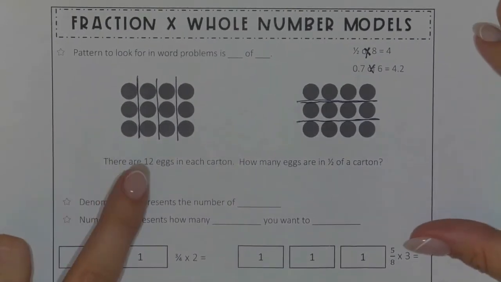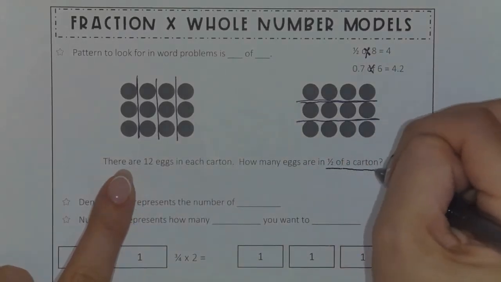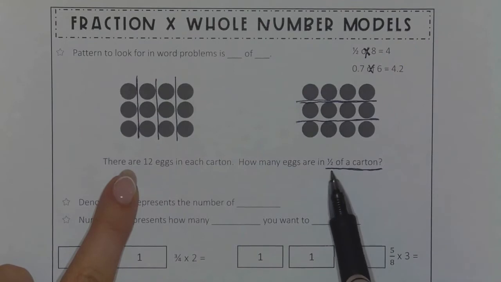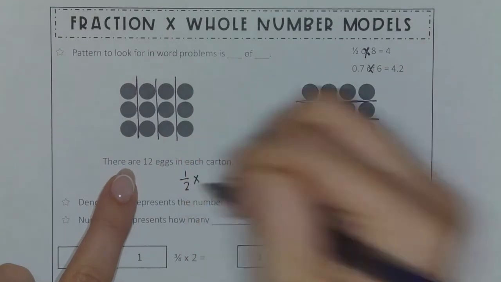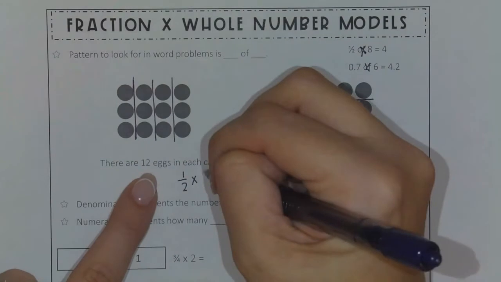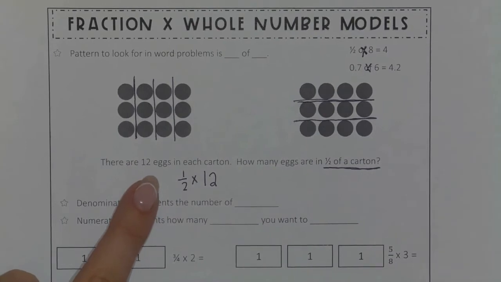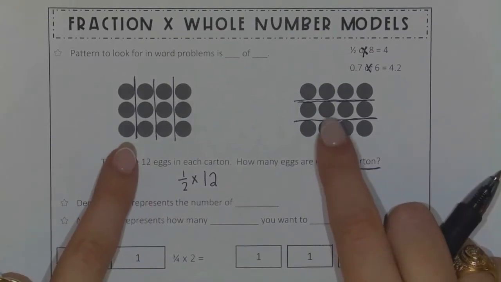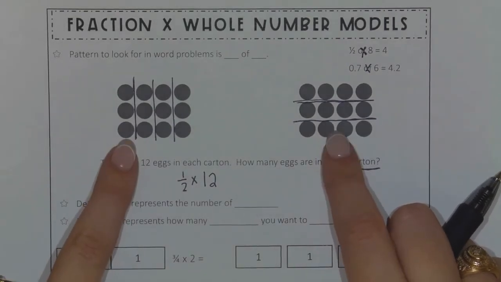So if I have a problem that says there are 12 eggs in each carton, how many eggs are in 1/2 of a carton? There's our magic word right there, 1/2 of a carton. So we know that we are looking for 1/2 times the total number of objects that we have. In one single carton there are 12 eggs, so this problem would be 1/2 times 12. But I need a model that represents that. Looking at these two options, I know that I need to take 1/2 of this total of 12 eggs.